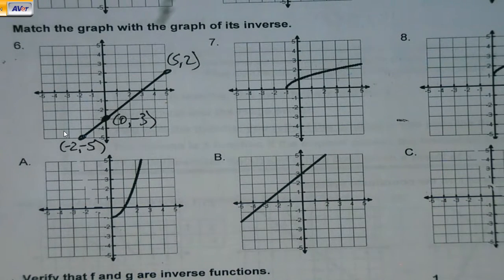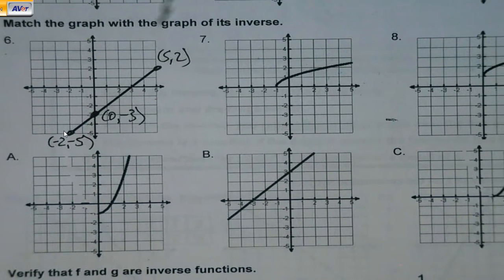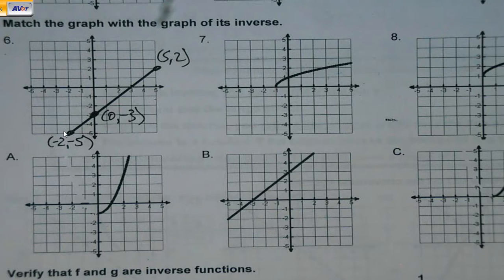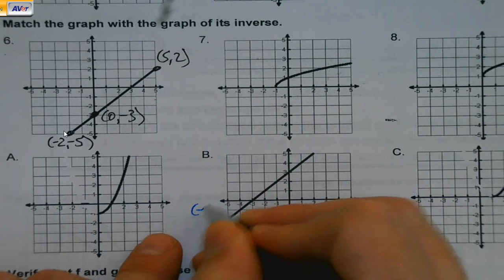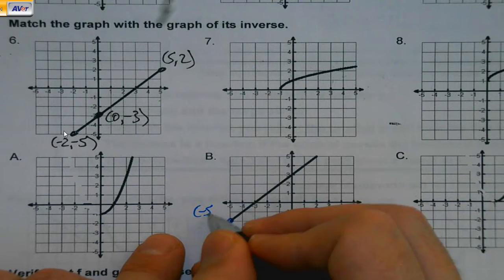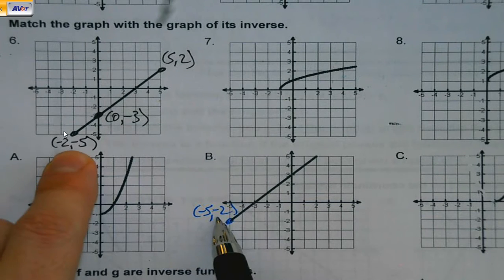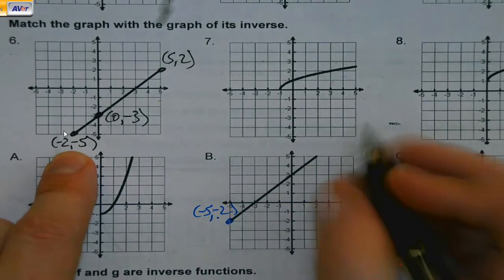Then I'm going to go looking for another graph that would have inverses of those points. Now, 6 is a little bit easier because when you're looking at the other graphs, you only see one straight line. But let's say we started looking. We said, okay, so this is, for instance, at -5, -2. Notice they're inverses of each other.